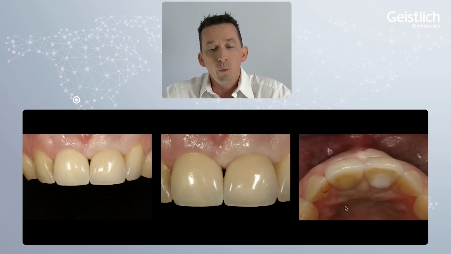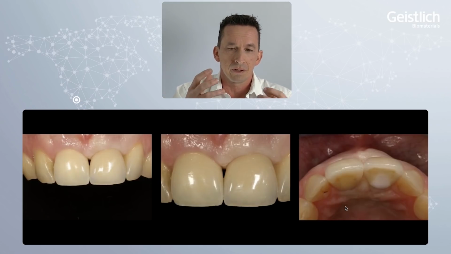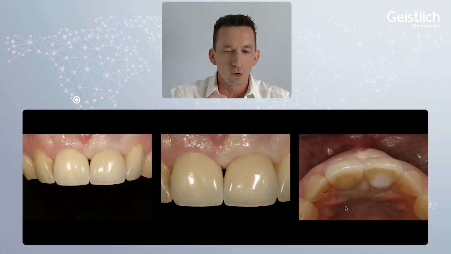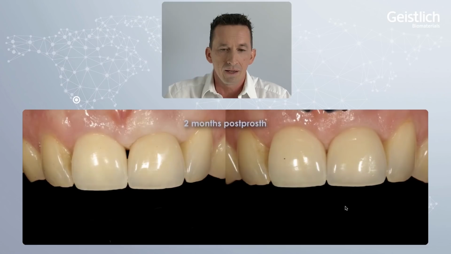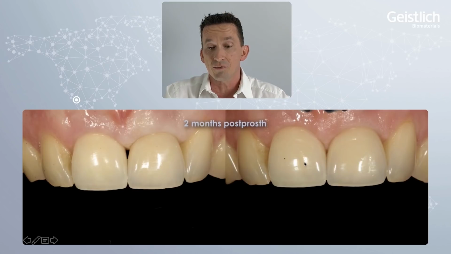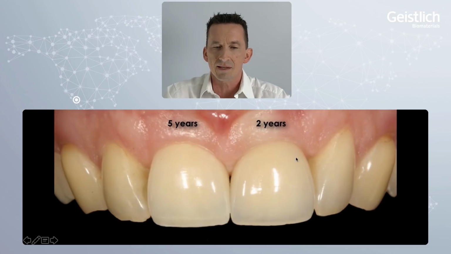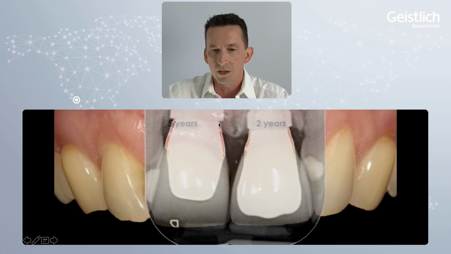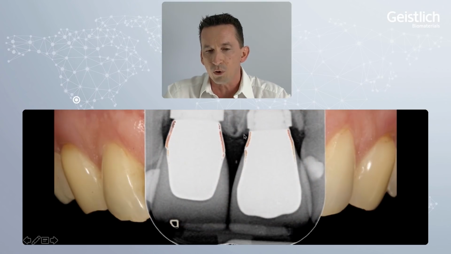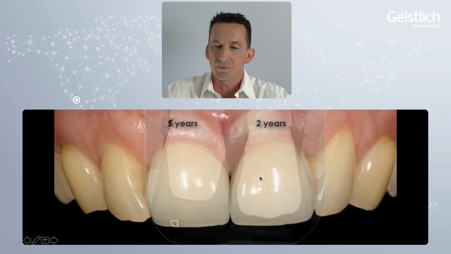What happens when we disturb soft tissue? We're going to lose tissue during treatment. But we know from the literature, if you don't touch soft tissue anymore, you get that papilla back. That's 2 months post-prosthetic treatment, 2 final crowns, and almost a full papilla. This is after 5 and after 2 years. This now is the X-ray, which shows you the bony support between implants, which are closer than 3 millimeters in distance.